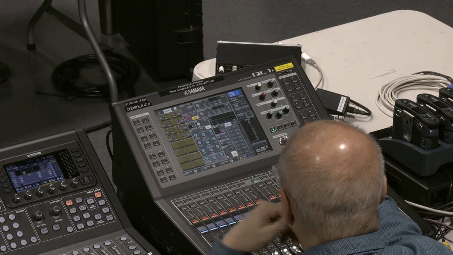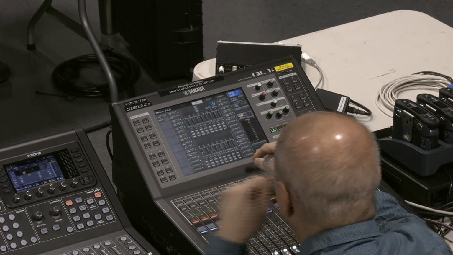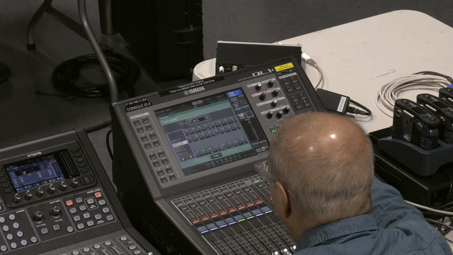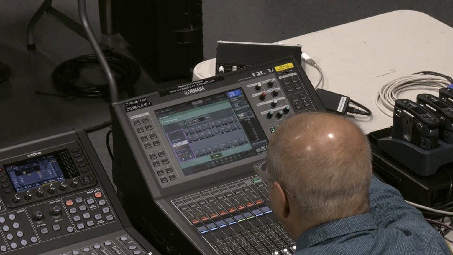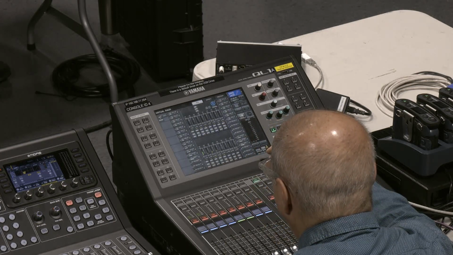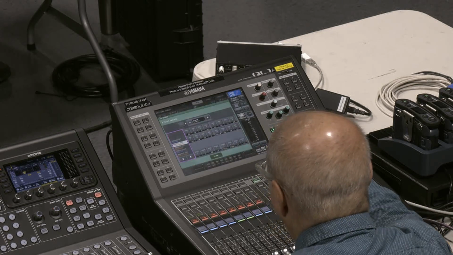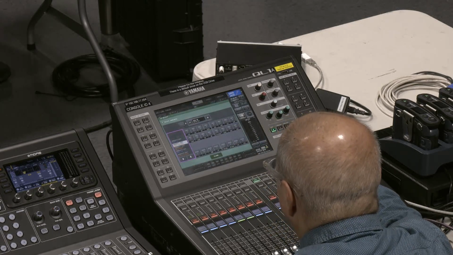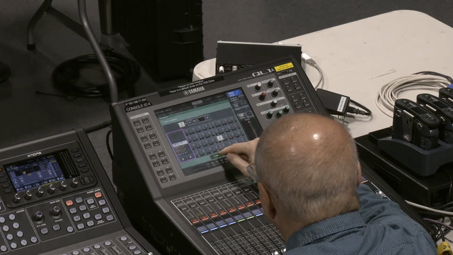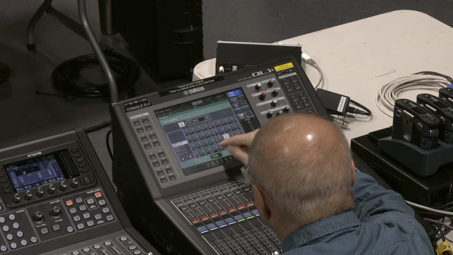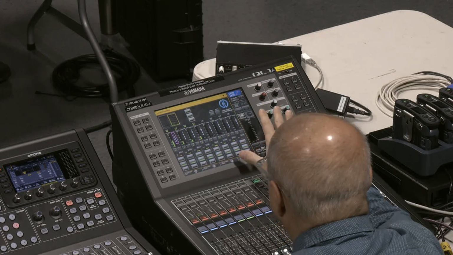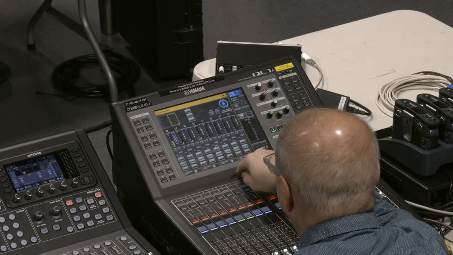I'm going back to the Dugan, and I'm going to insert the mono mix on a channel of the Dugan, and I'm going to insert the audience mics on 2 channels of the Dugan, right? Okay, so if you press this, you get a bigger view of the Dugan.